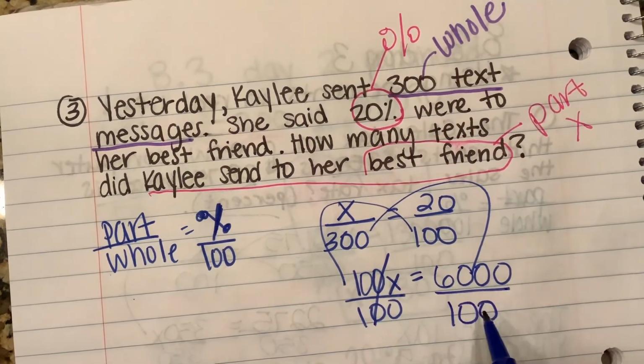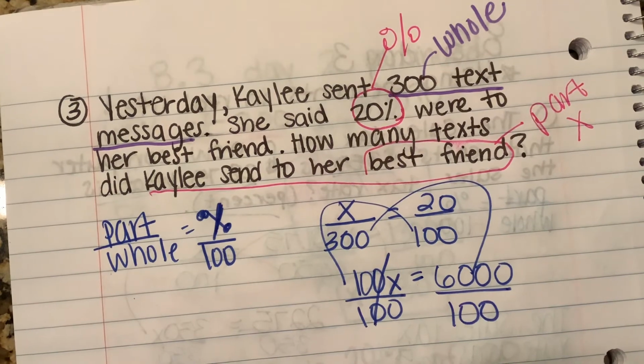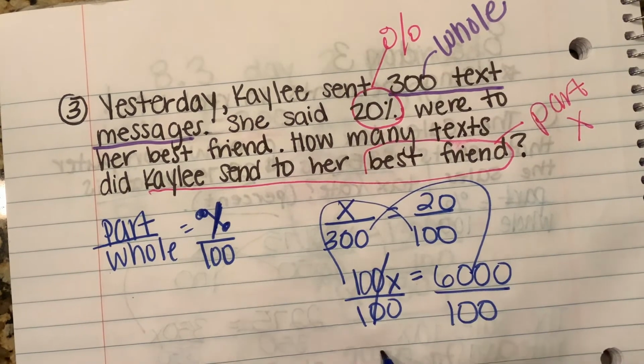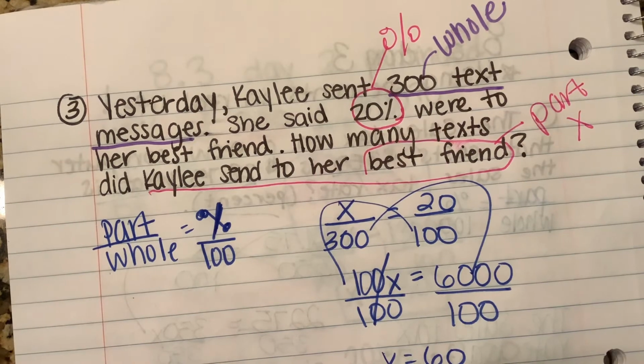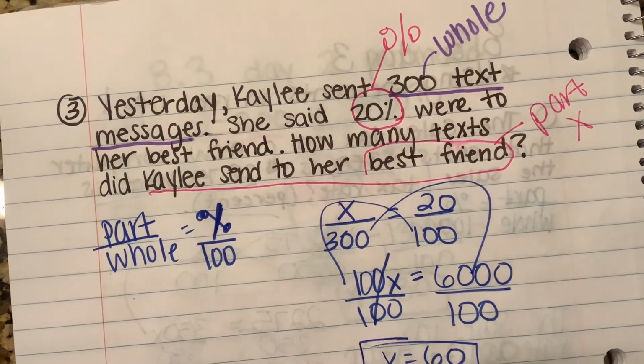At this point, you should be able to talk me through the problem. 6,000 divided by 100, x equals 60. So how many texts did Kaylee send to her best friend? Kaylee sent 60 texts.